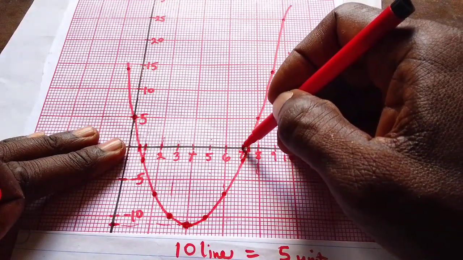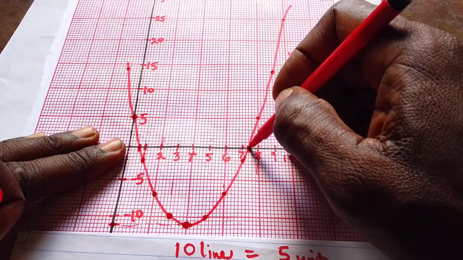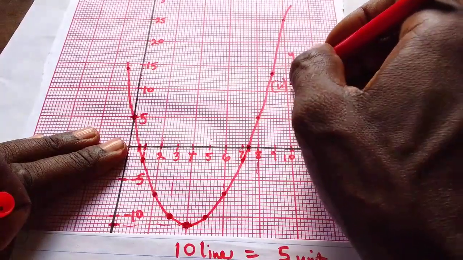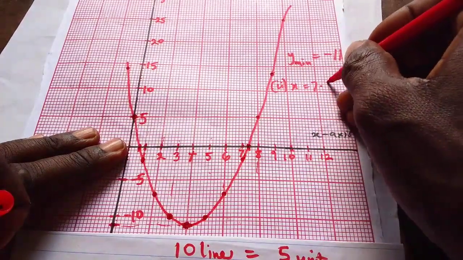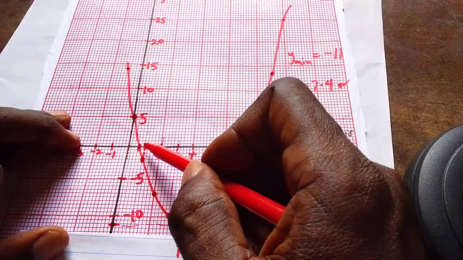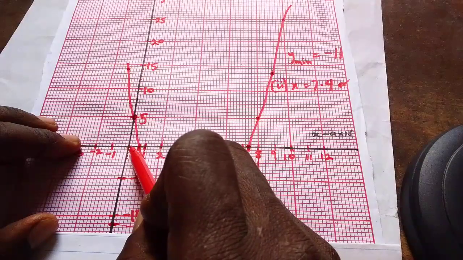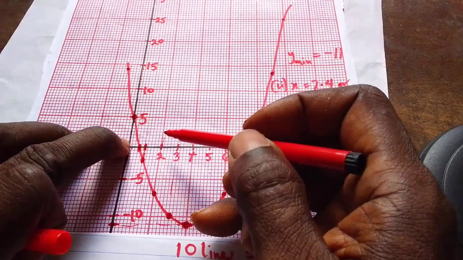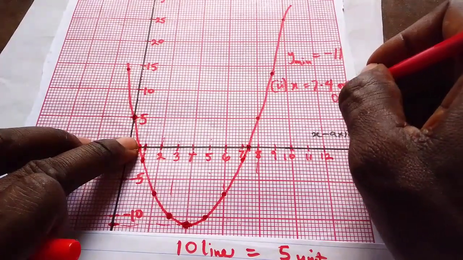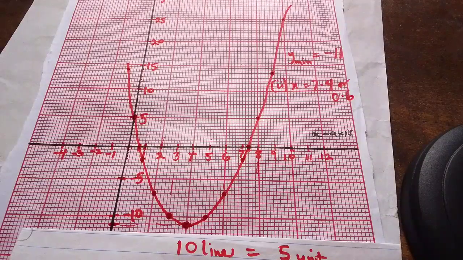So if this place is 7, then this is 7.2. This place where it cuts the axis will now be 7.4. So the value for x there is 7.4, or you are going to have two values. This side also, if this is 0, plus the next line was 0.2, 0.4, 0.6. So 0.6 or 7.4 will be the roots of the equation.